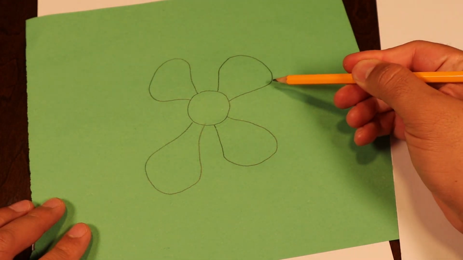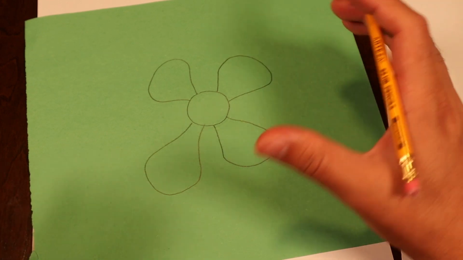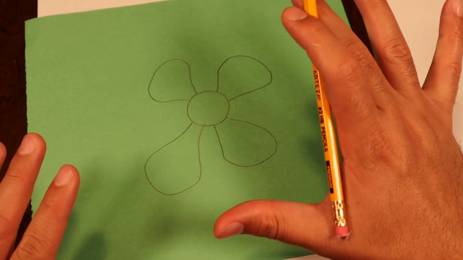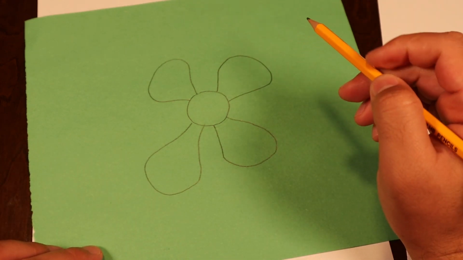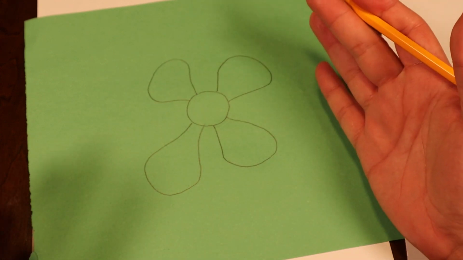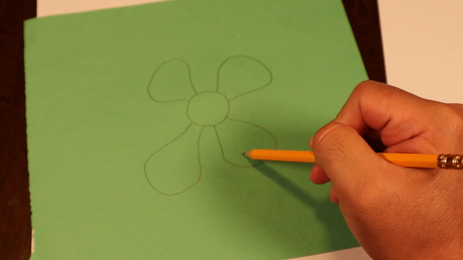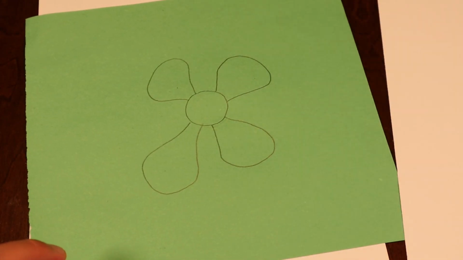I have 4 flower petals here, so this will represent a whole of 4, or in other words, we have a fraction with a denominator of 4. Each one of these petals represents a unit fraction, so this would be 1 of 4. This one would also be 1 of 4, 1 of 4, and 1 of 4. And what I'm going to do now is draw 4 visual representations of the unit fraction 1/4.